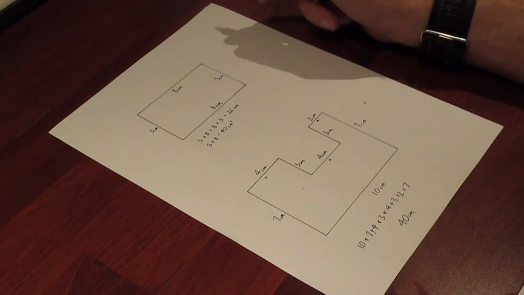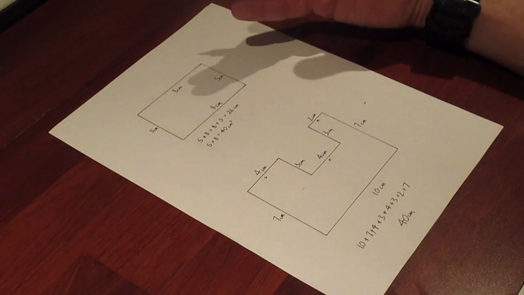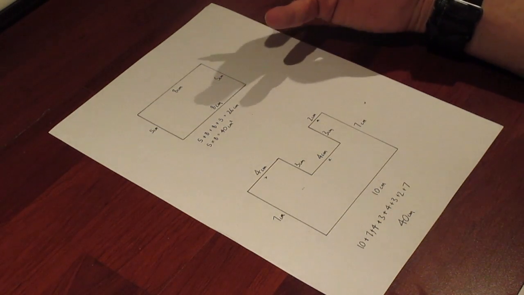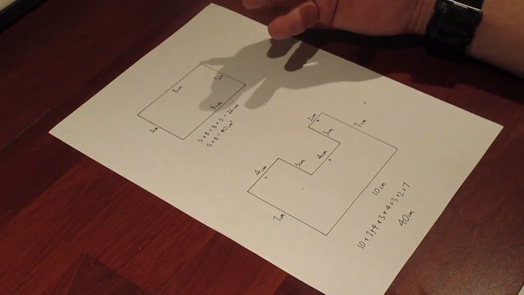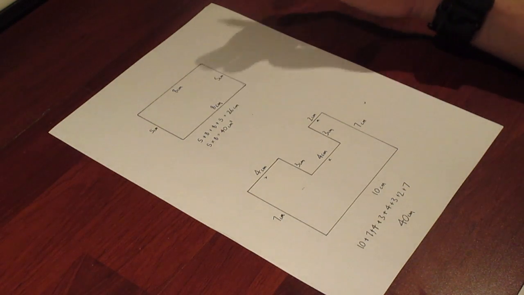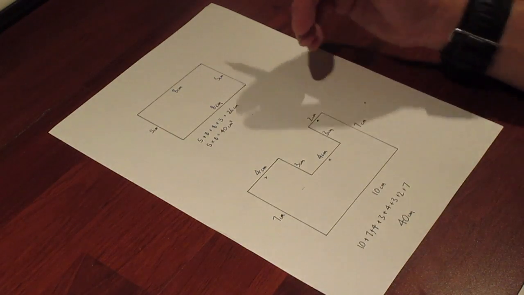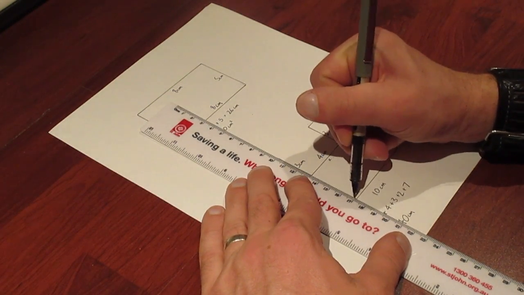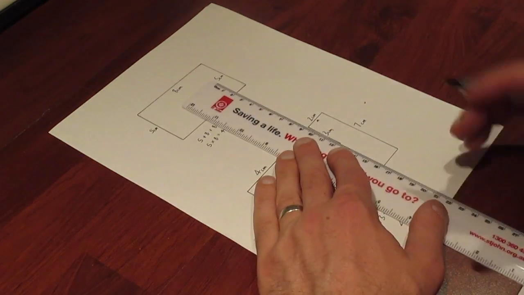Now for the composite rectangles, to work out the area, there's a couple of ways that you can do it. I'm going to explain one way, and the PowerPoint, which is on the Weebly, will be able to describe other ways. But the way I like to do it is I will split this shape into 3 rectangles.